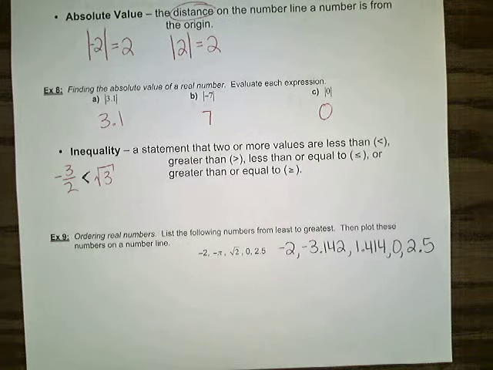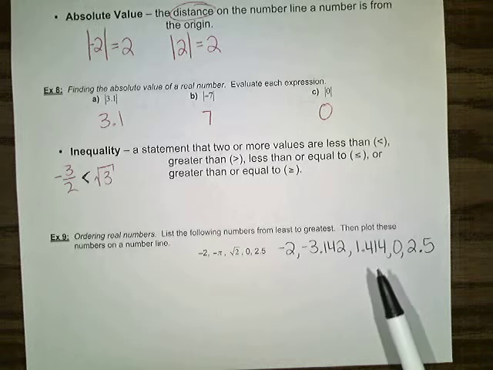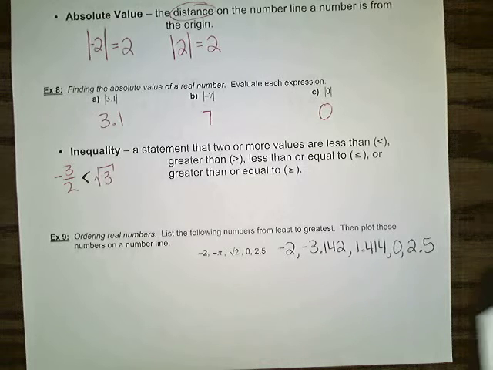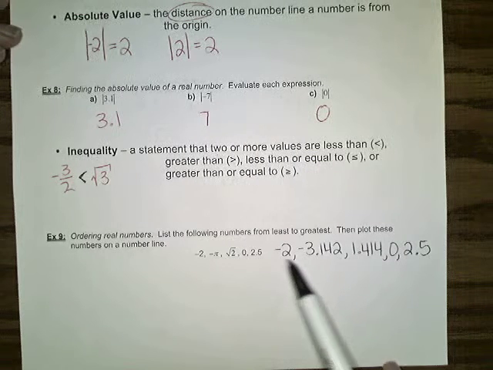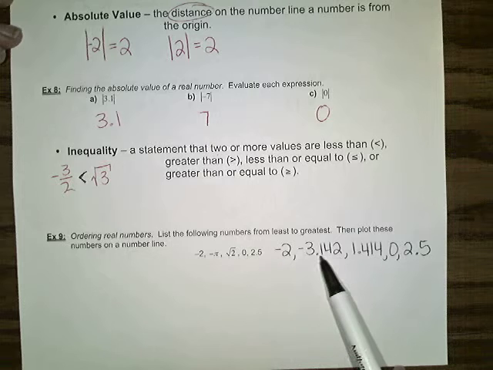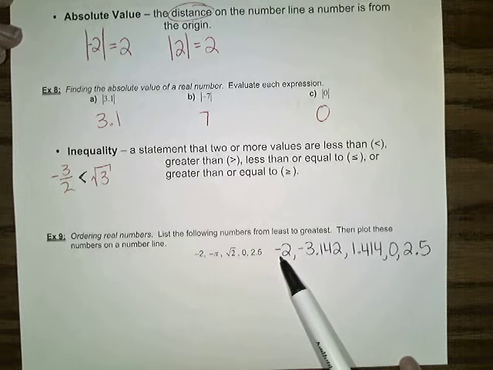So now we want to order this from least to greatest. So we want to compare our numbers, and you can compare them one at a time, or you can compare them all together. Well, -2 is greater than -3.14, so we know that that's out for the smallest number.